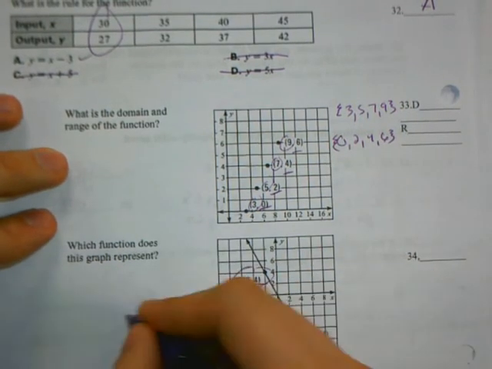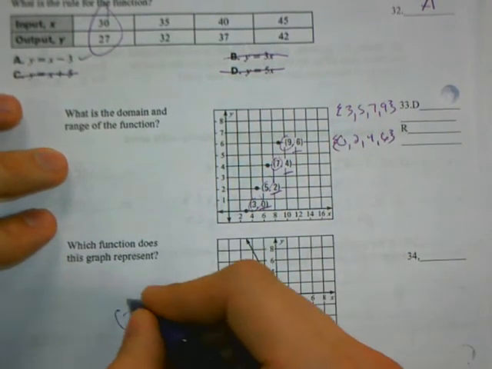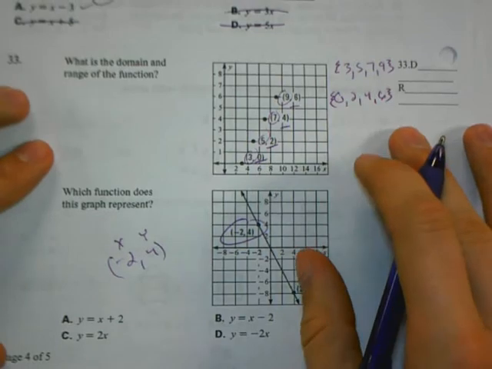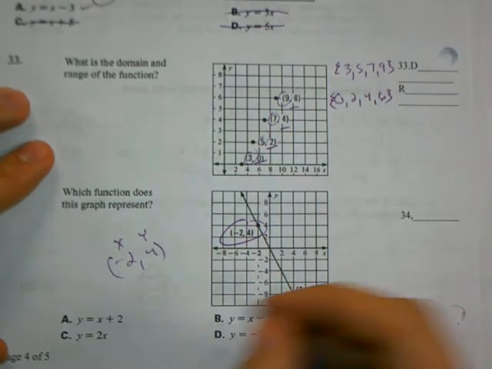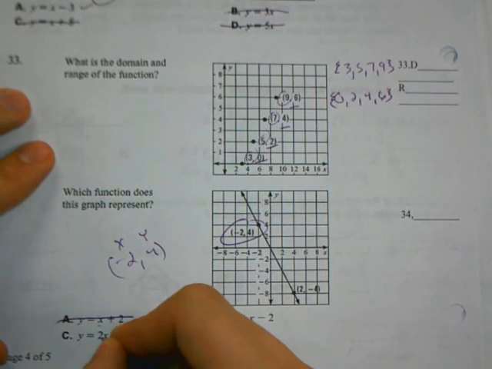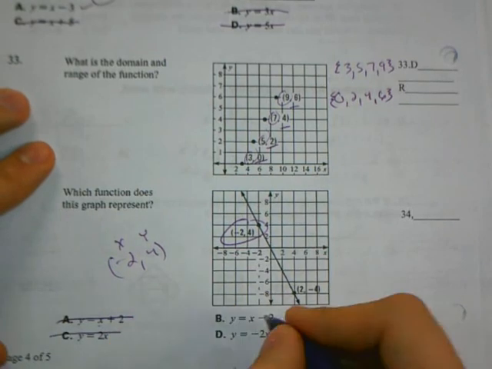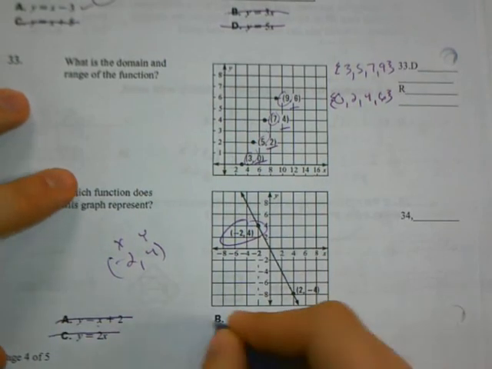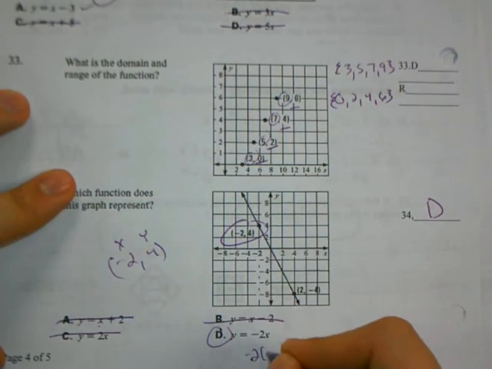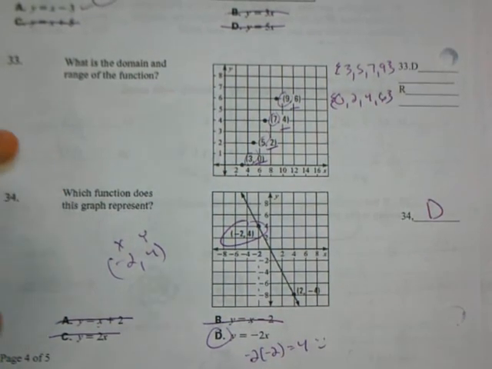Which function does the graph represent? Again, I'm just going to grab negative 2, 4, and I'm going to check it. Negative 2 is my x value. 4 is my y value. I'm going to check it against my answers. So negative 2 plus 2, that's not 4. Negative 2 times 2, that's not positive 4. Negative 2 minus 2, also not positive 4. And that leaves us with D. Negative 2 times negative 2, that will give us a positive 4. So that answer choice will work. Let's go to that last page.